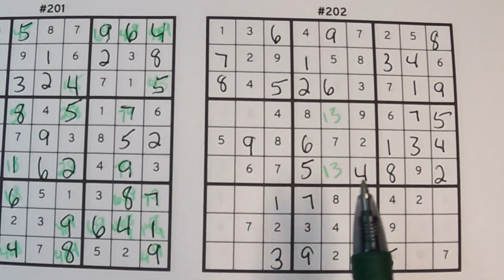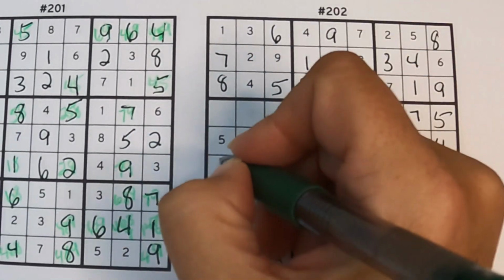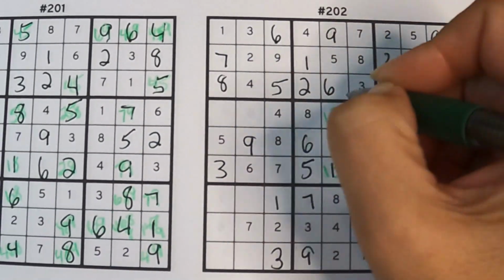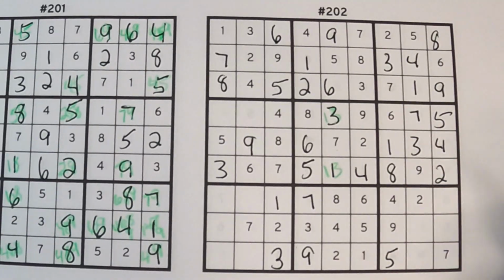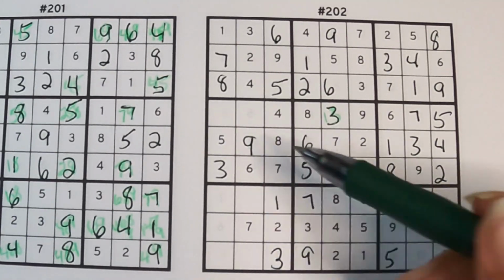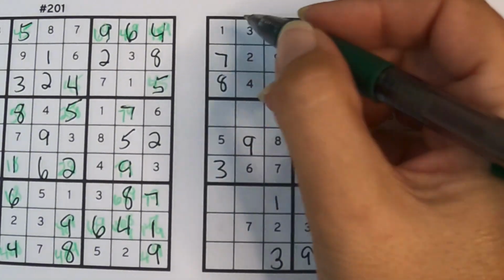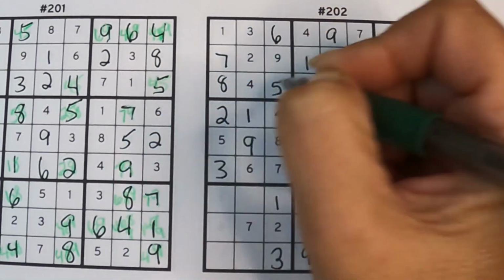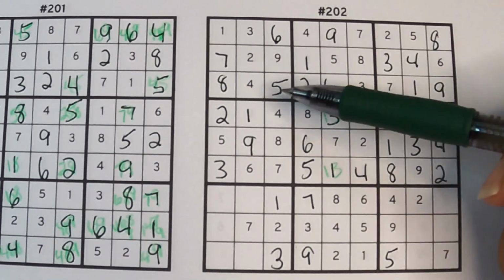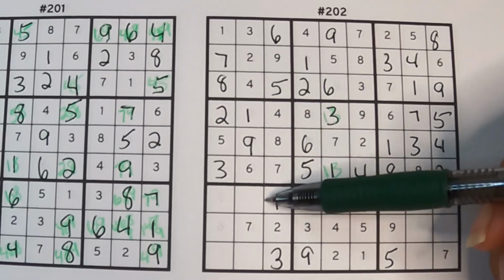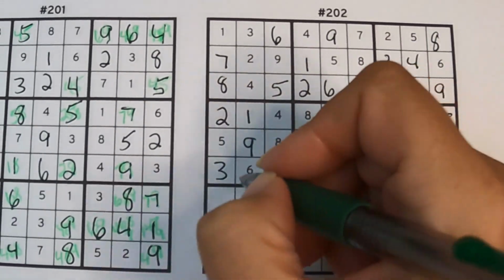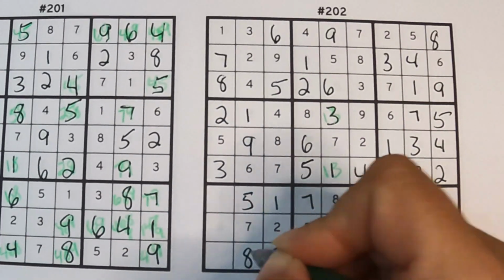For this row now, we're missing 1 and 3. We've got a 1 here, so 3, 1, and that makes this our 3. For this box now, we're missing 1 and 2. We've got the 1 here, so 2, 1. For this column now, we're missing 5 and 8. We've got an 8 here, so 5, 8.